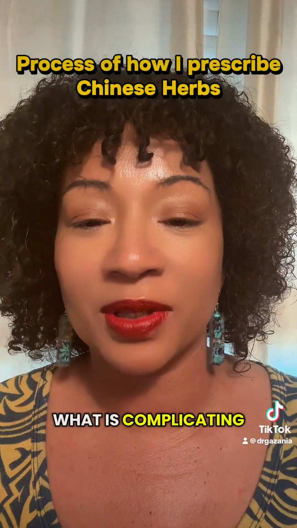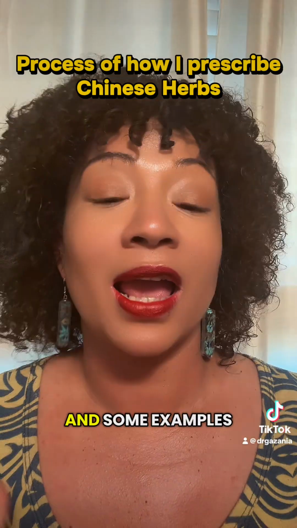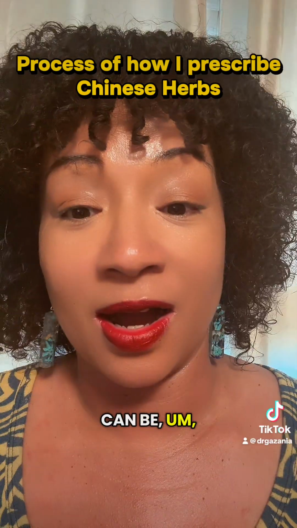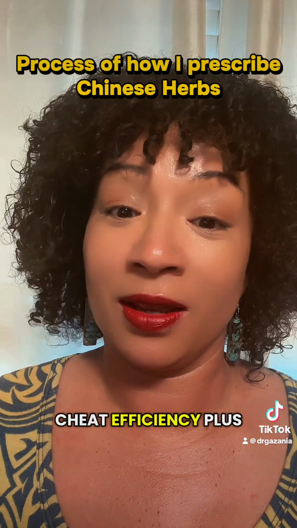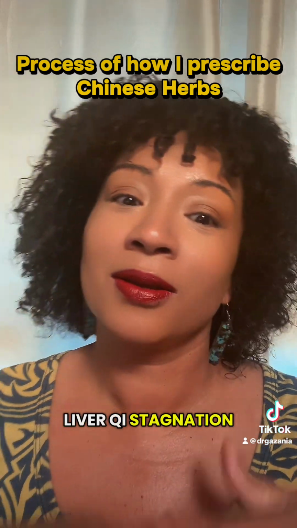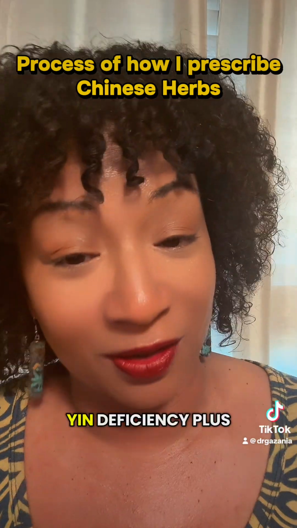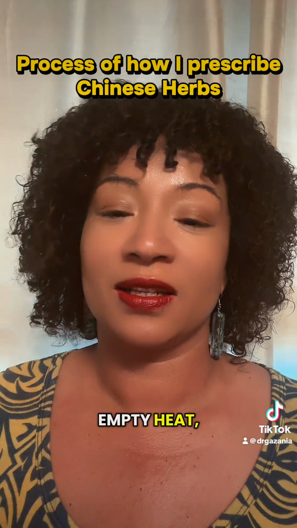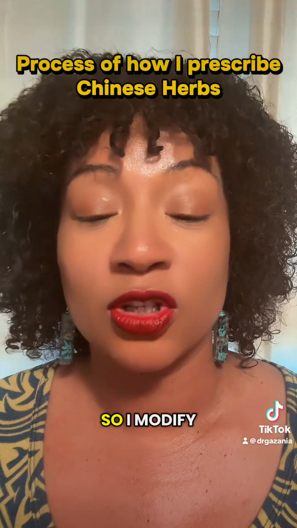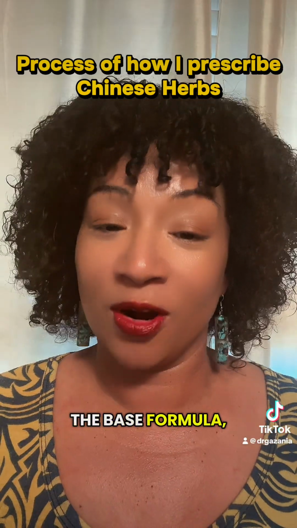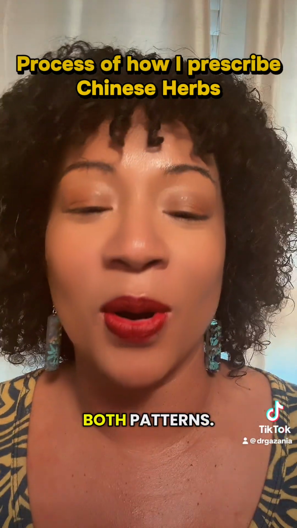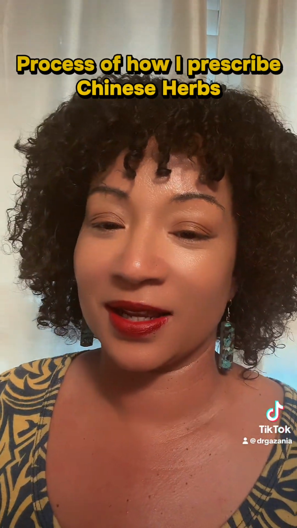Some examples can be qi deficiency plus dampness, liver qi stagnation plus heat, yin deficiency plus empty heat, spleen deficiency plus phlegm. So I modify the base formula or select a formula that addresses both patterns.